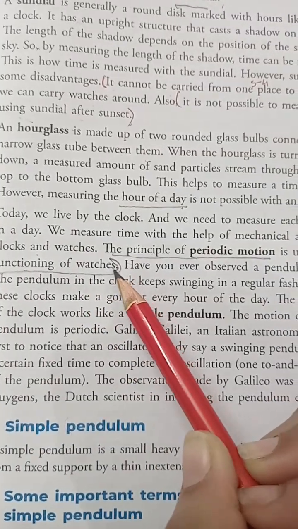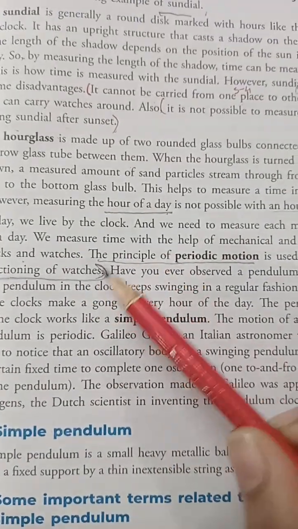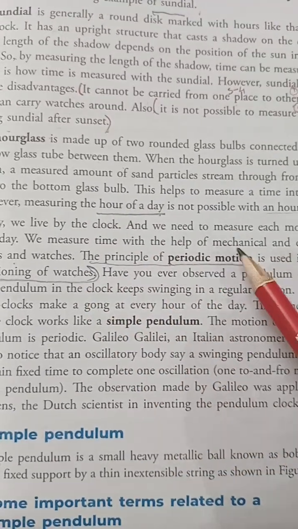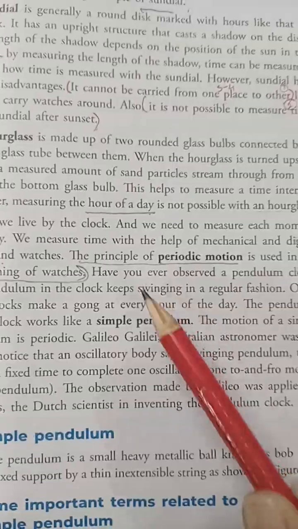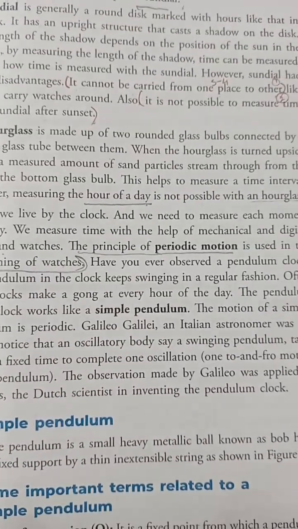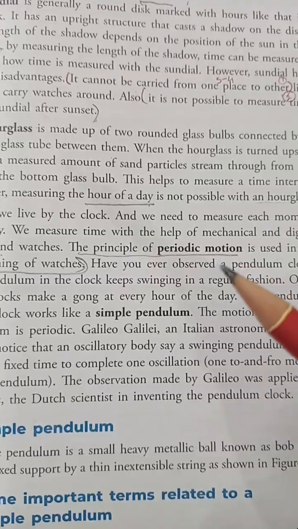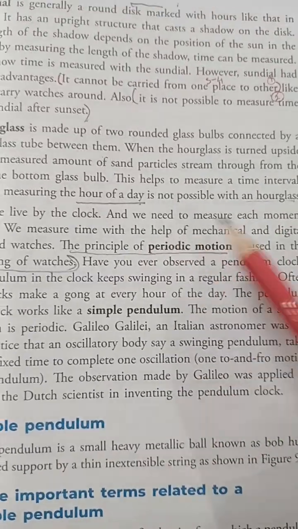So, this is an important line. On which principle do watches and clocks work? That is periodic motion. Periodic events we have already studied. Periodic events are the events which occur at regular intervals of time.